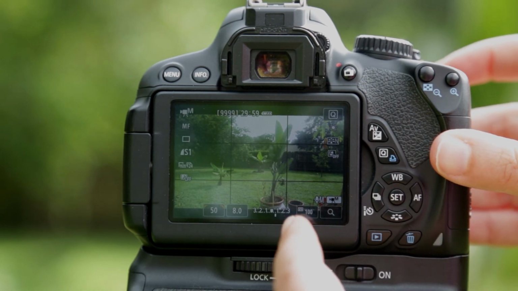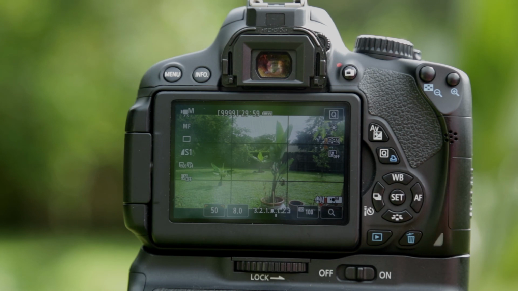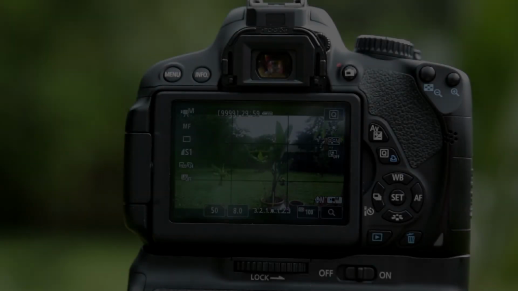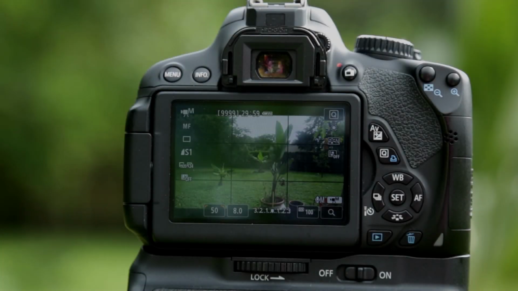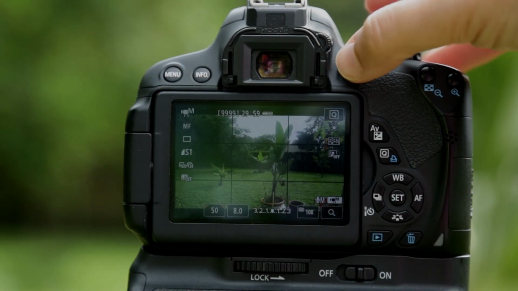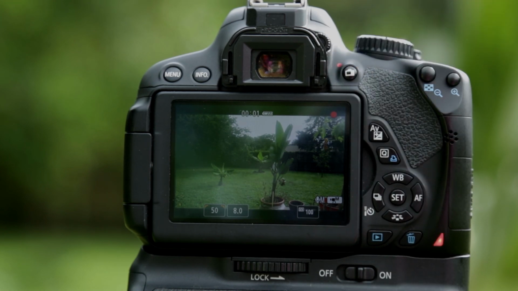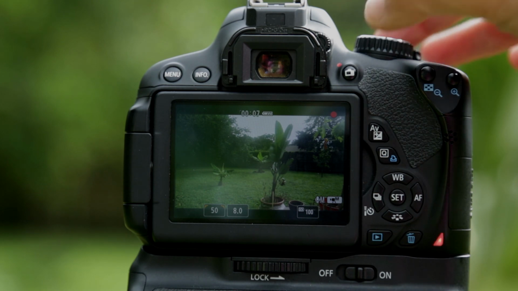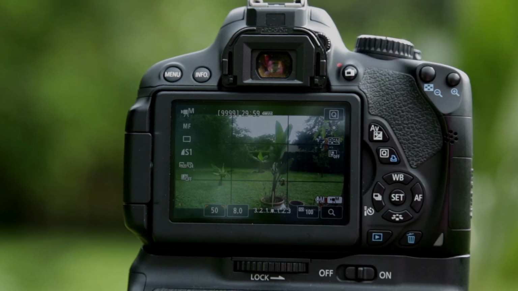Usually you want to make sure that you expose correctly for the subject, the most important subject in the picture. To film, you only need to press this button and start the red light, and when you're happy with the length of your shot, then you press it again and stop filming.